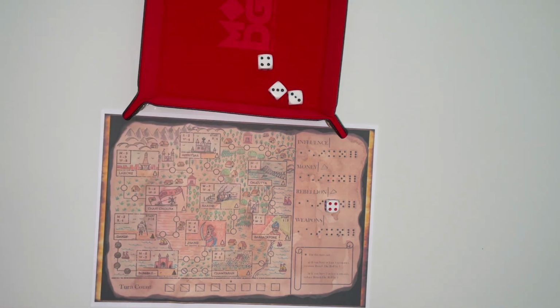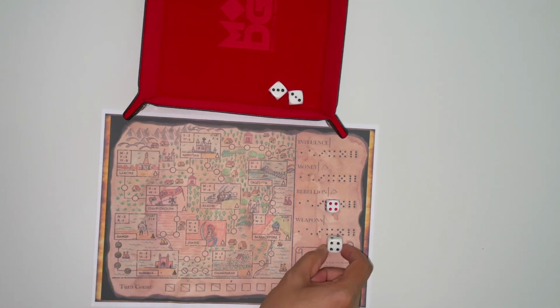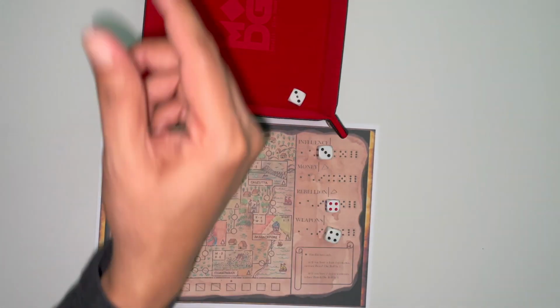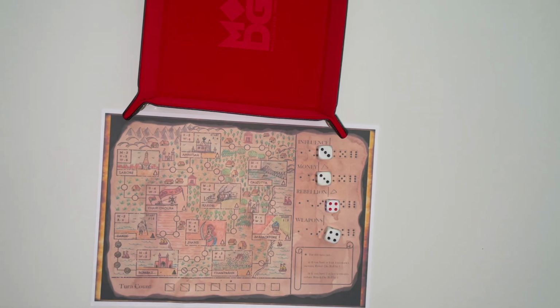This is rolling for turn 6. I have rolled only 3 resource die now. Barakpur requires 3 weapons, so I have a 4 there. We have 3 rebellion that will help me move, and 3 money, which I don't need this round. Let's roll the British power die, and it's a 1.